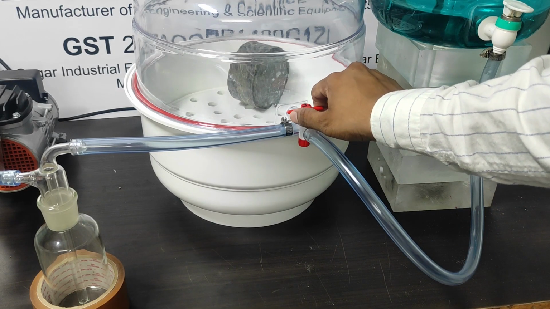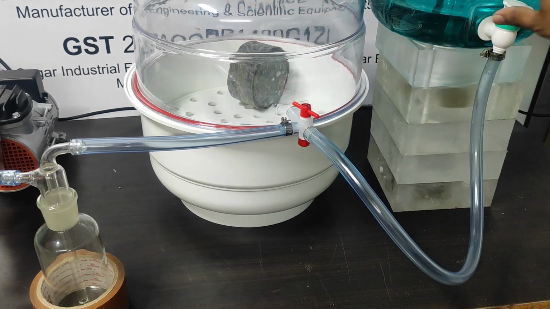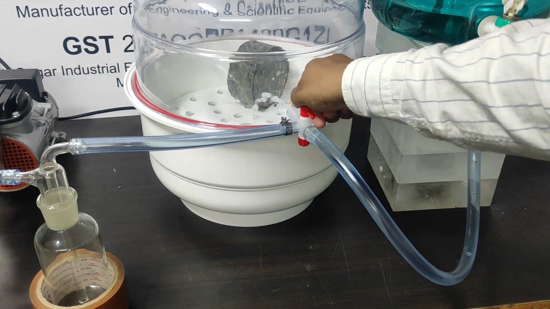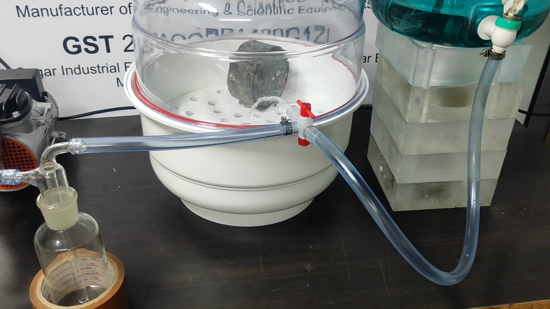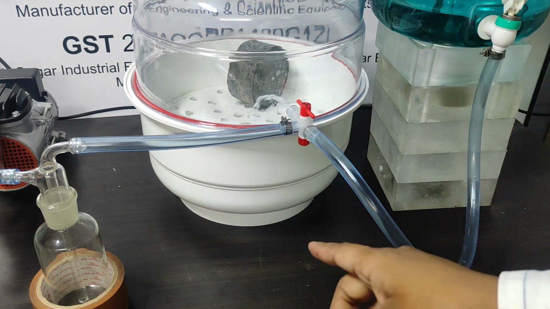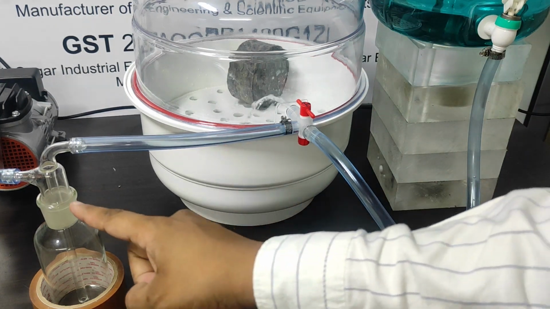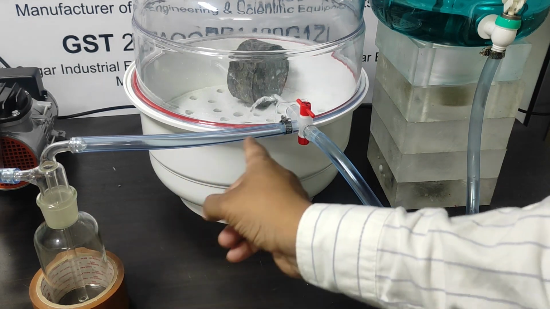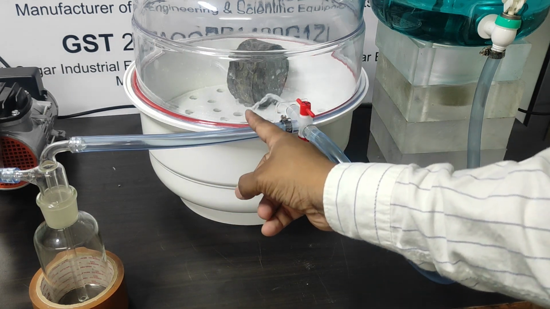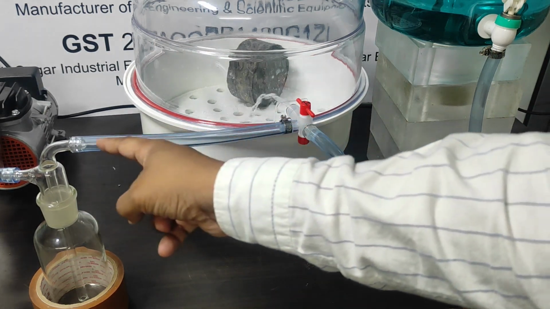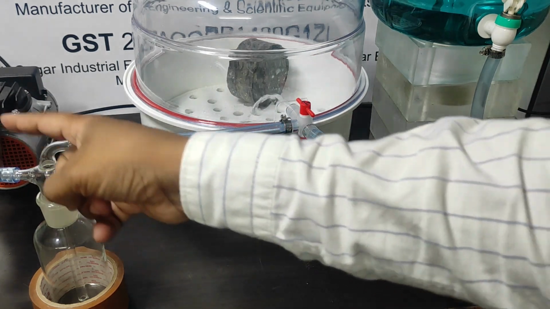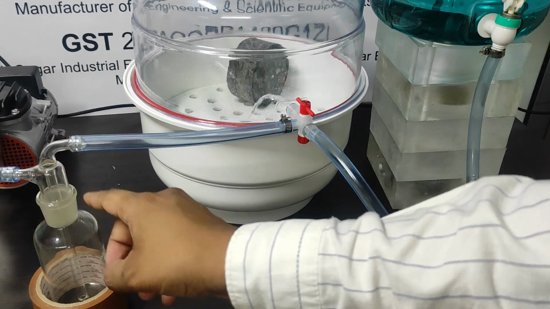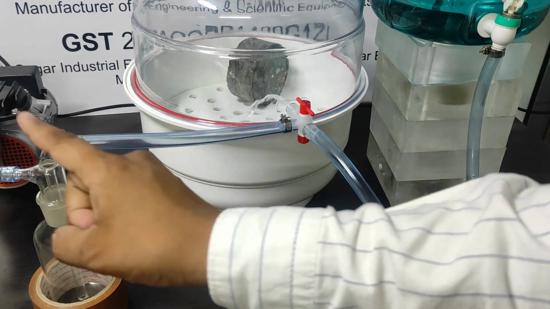So just rotate this knob. You can see now it is sucking the water inside. At this time this is isolated. So what is the purpose of this water trap? If this is connected, and by chance you do not isolate this, water will move to this line also, and from this line it will go directly to the pump if this is not available. That is why we put this water trap in between the desiccator and the pump.